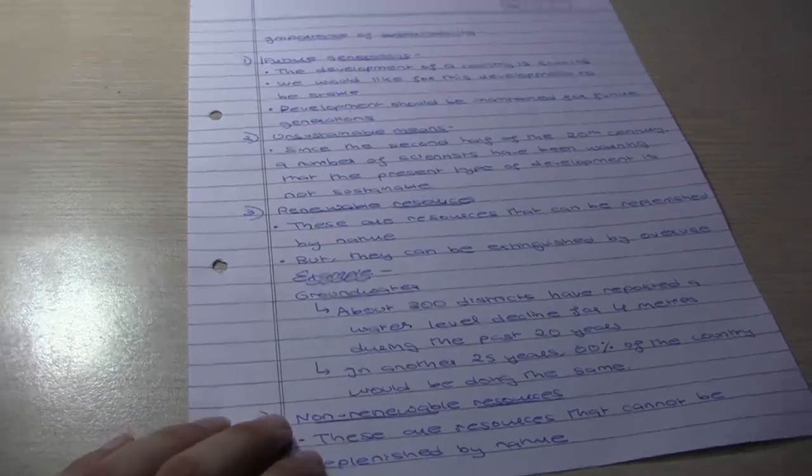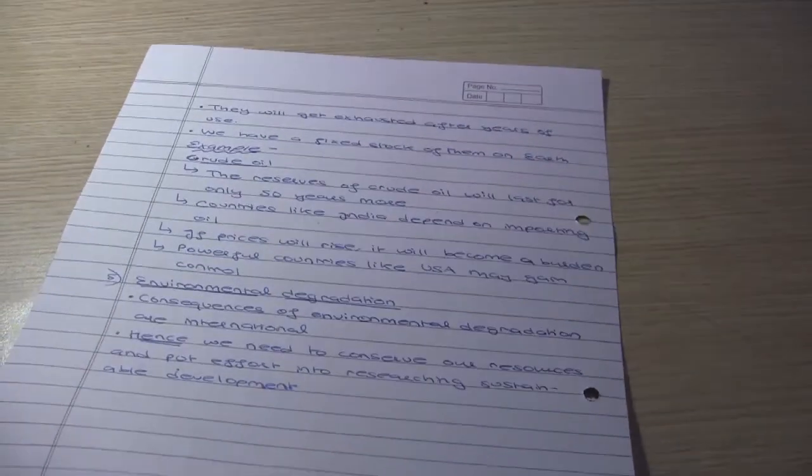What you should do is write subheadings for each paragraph, like this.